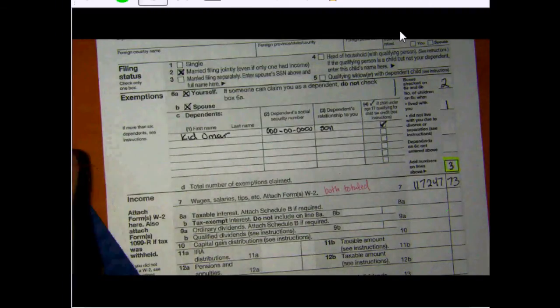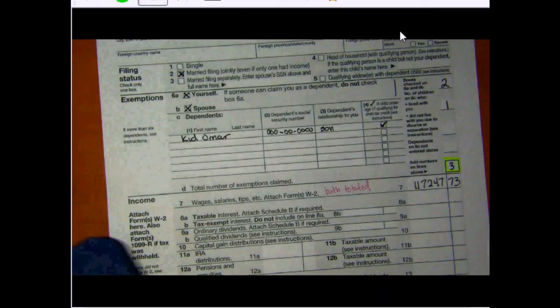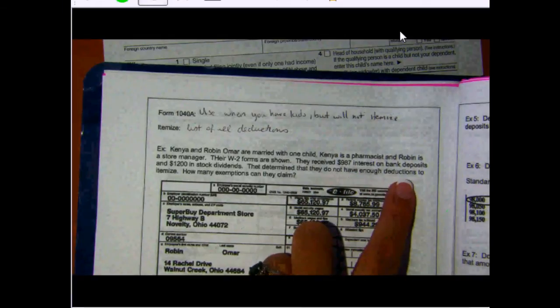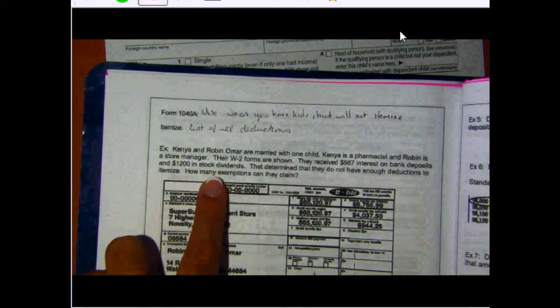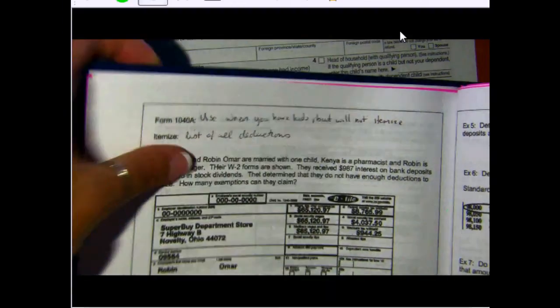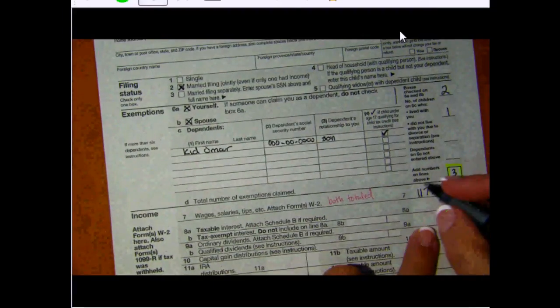Okay. So when we look at the initial example problem, it says that they received $987 in interest on bank deposits and $1,200 in stock dividends. But it doesn't say that they had it from more than one company. So we're going to assume it was just one company. So their taxable interest is going to go right here, $987.